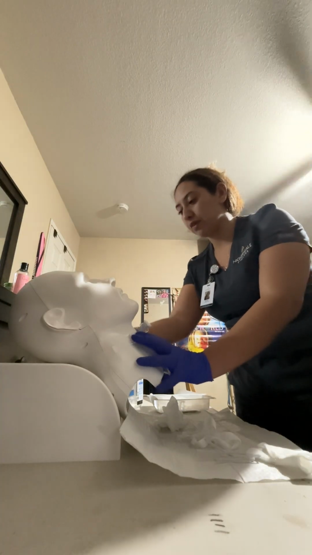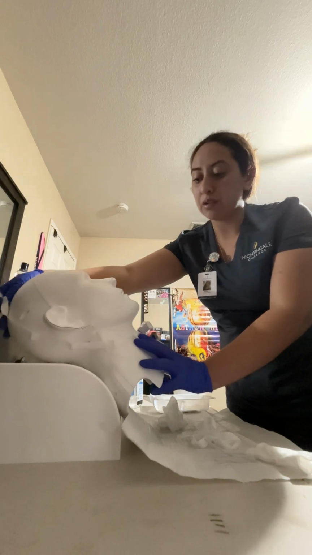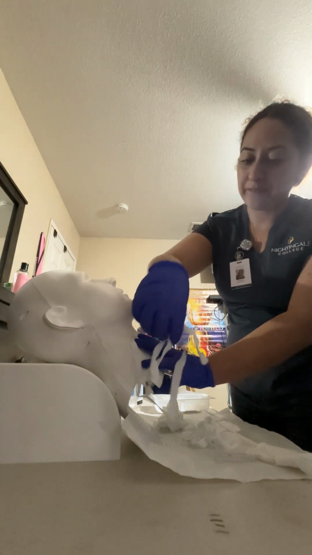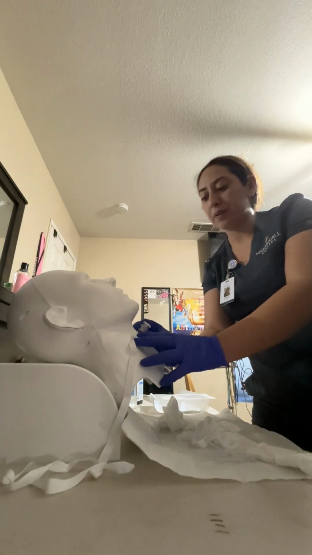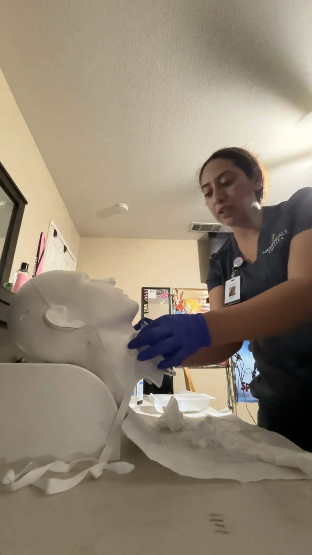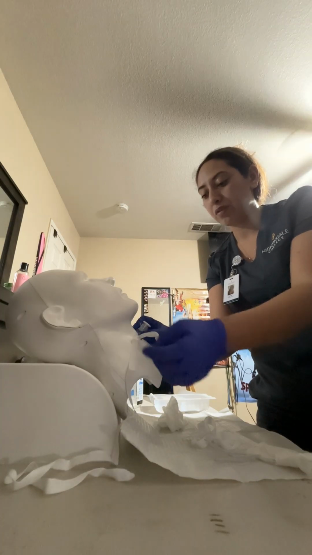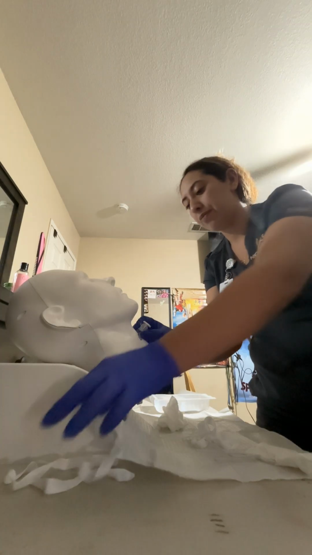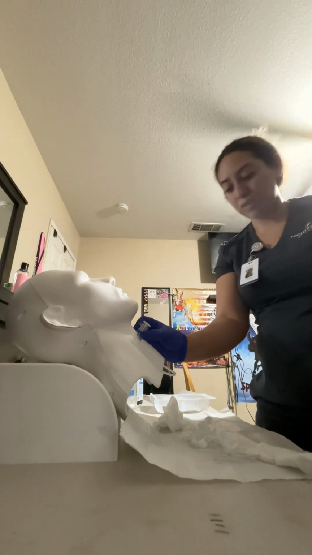So patient will lift his head slightly so that way I can pull it out on the side. Okay. So we will apply pressure here and just assure that this does not become dislodged. Okay. Now we will put the old trach ties into the trash.